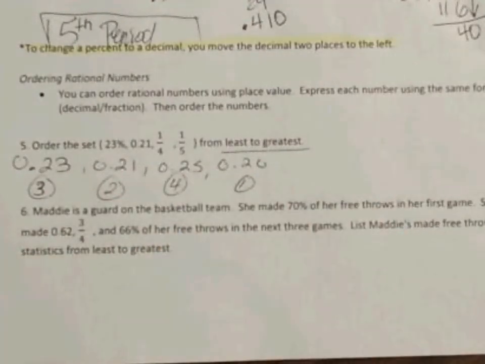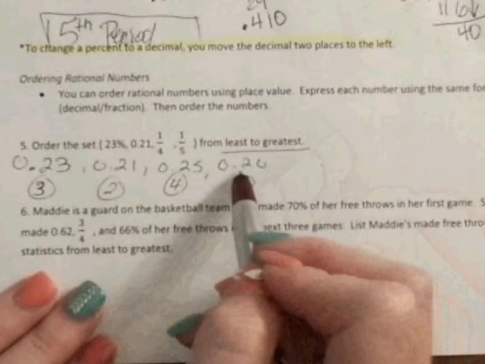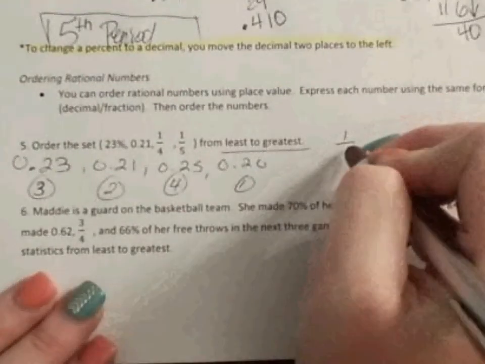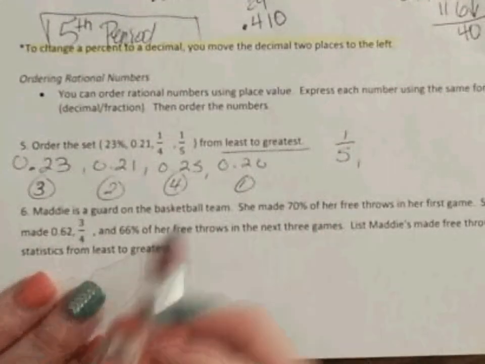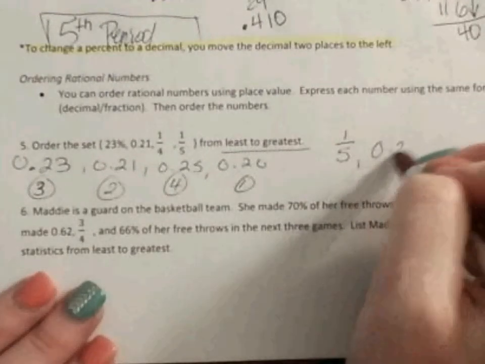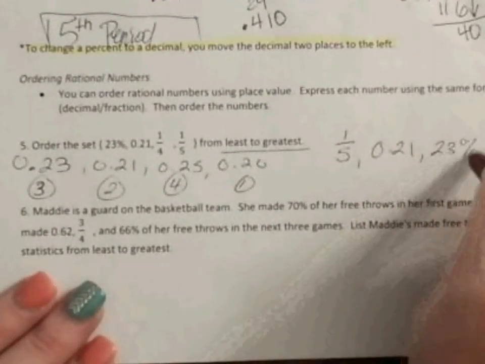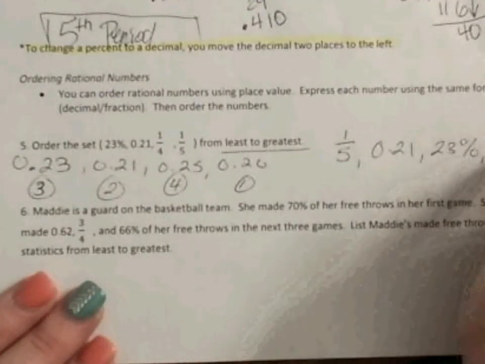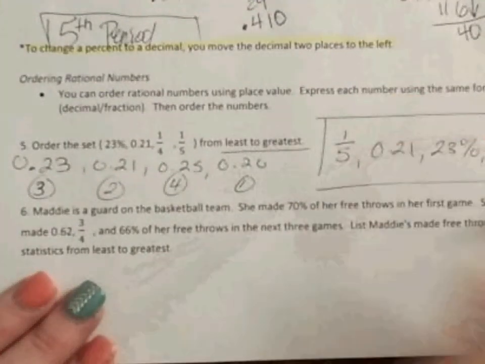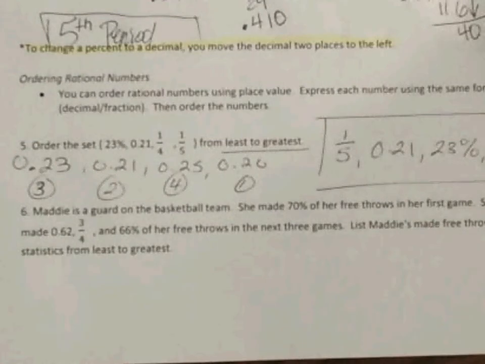Now, it's important to remember that you must write them in the original form that they were given to you in. So since my smallest was 0.20, that was my 1/5. My second was already a decimal, so 0.21. My third was my percent. And last was my 1/4. So again, make sure you always put them back in the original form whenever you're ordering them.